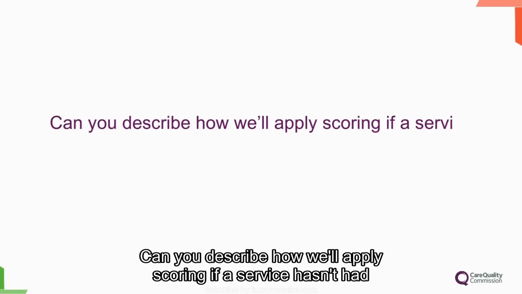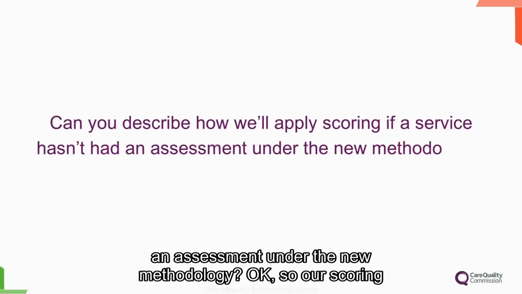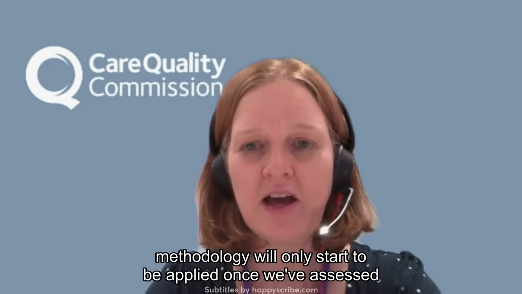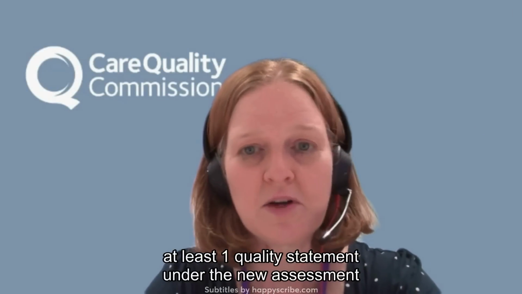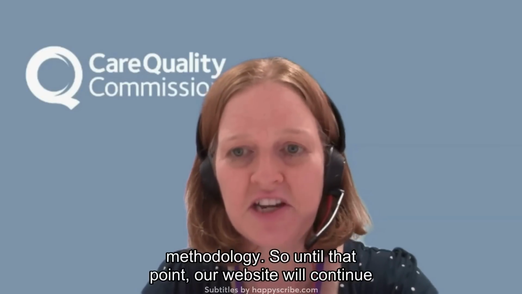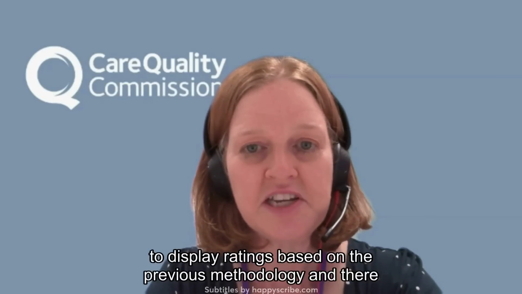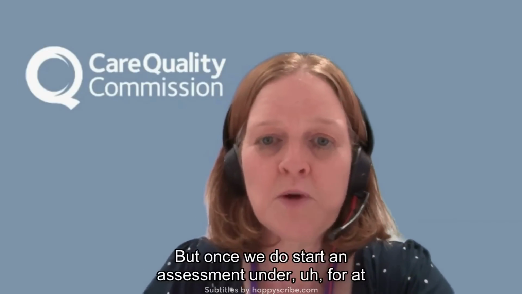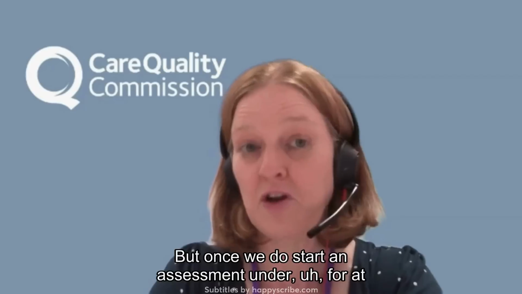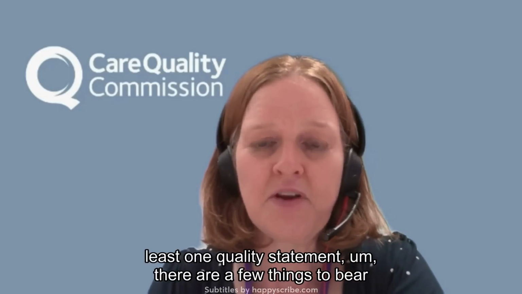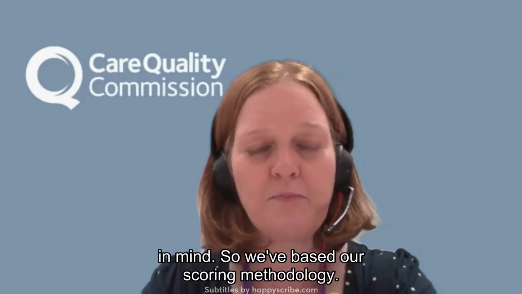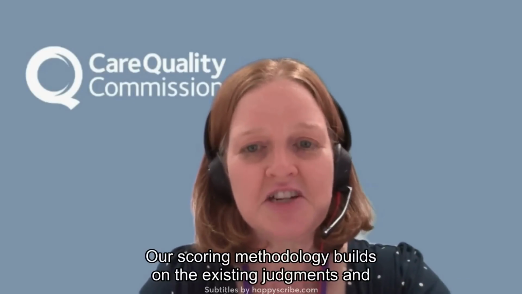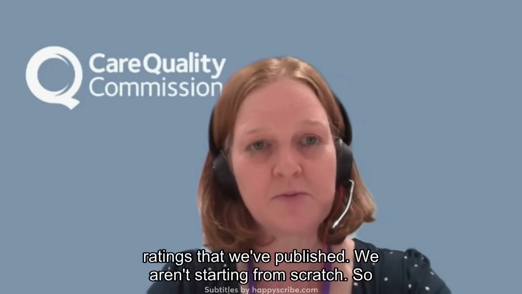Can you describe how we'll apply scoring if a service hasn't had an assessment under the new methodology? Okay, so our scoring methodology will only start to be applied once we've assessed at least one quality statement under the new assessment methodology. So until that point, our website will continue to display ratings based on the previous methodology, and there won't be any scores. But once we do start an assessment for at least one quality statement, there are a few things to bear in mind. Our scoring methodology builds on the existing judgments and ratings that we've published. We aren't starting from scratch.